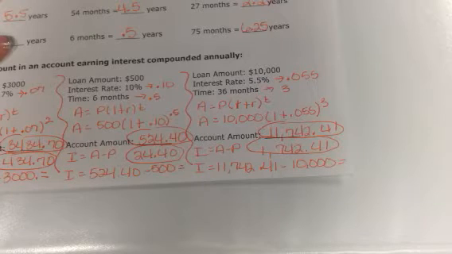Okay, that's compound interest. If you have any questions, go back, pause the video, play it slower, or come see me during tutoring.